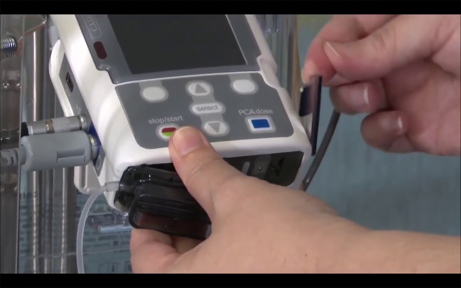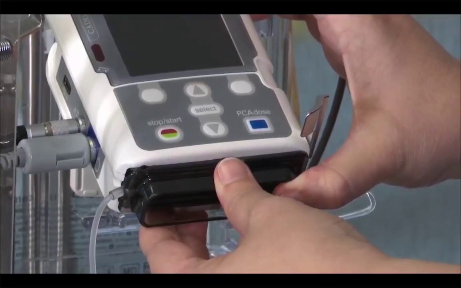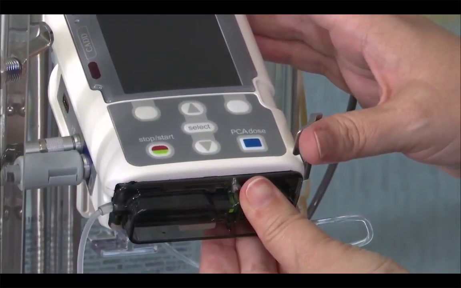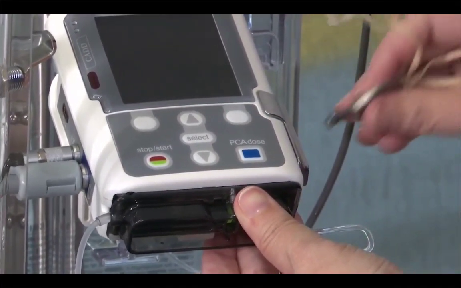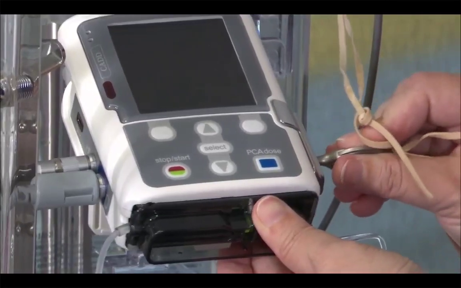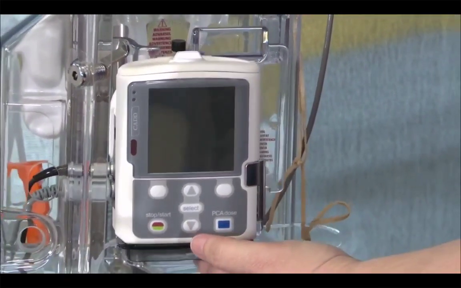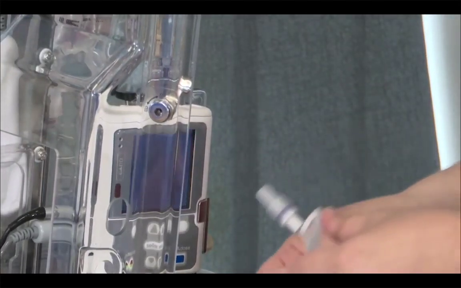This silver arm now lifts down and the cartridge clicks into place. We keep our thumb keeping pressure on there and push the arm up and then lock the side of the pump. And that's now locked in place, and that can't fall back out. Now I'm ready to turn this on.